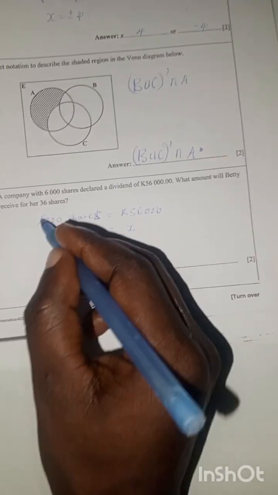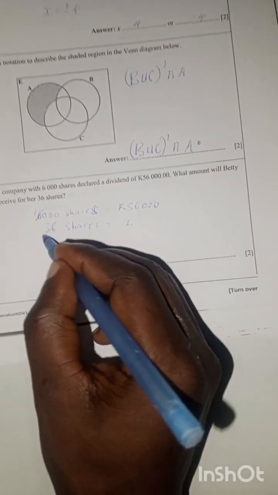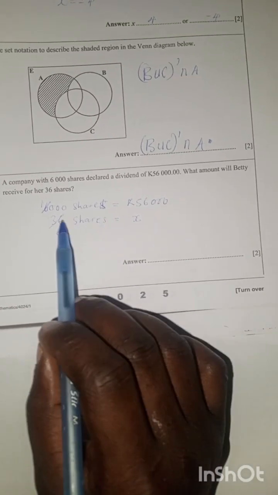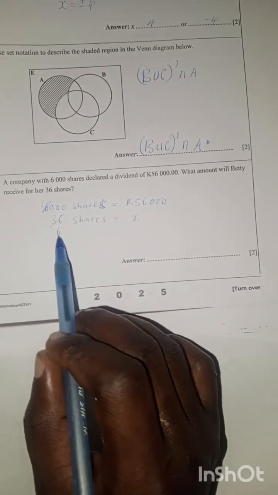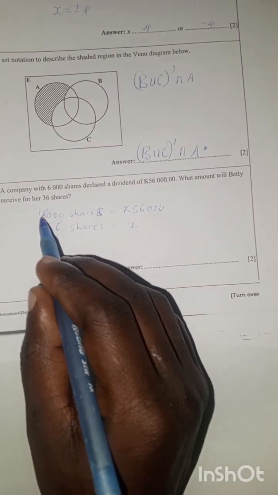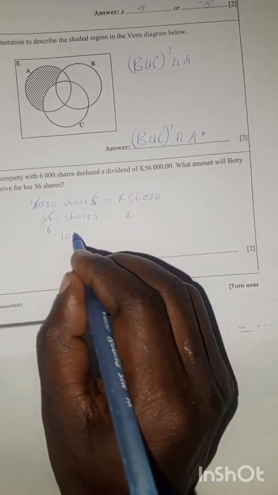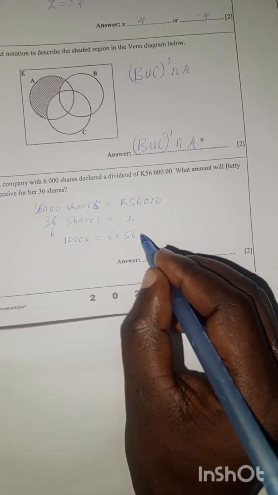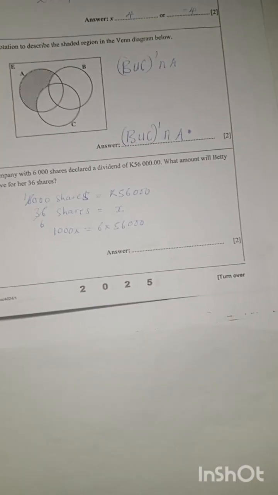Allow 6 to go into 36 there. 6 into 6, 1. 6 into 36, you get 6. Now here you can see that you have 1,000, and here we have x, here we have 6, there we have 56,000. I think this must be easy now: 1 times 1,000 times x gives 1,000x, equal to 6 multiplied by 56,000 kwacha.